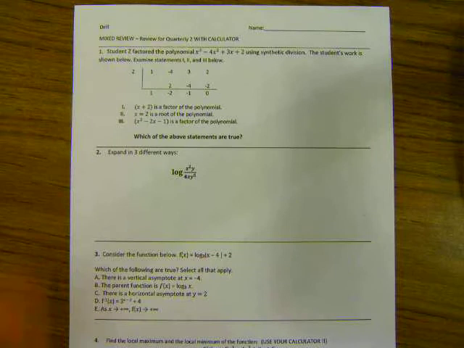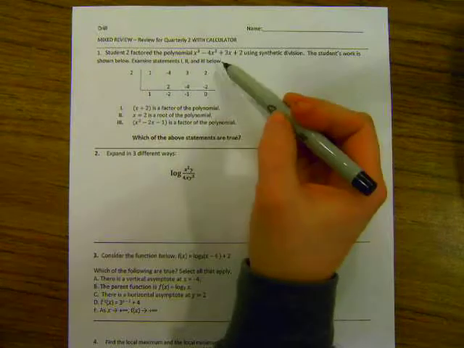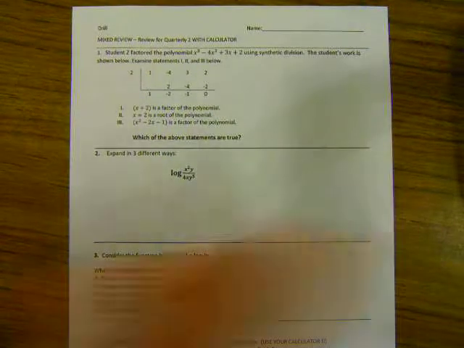Number one is a review of synthetic division. You will see synthetic division at some point on your quarterly. So let's take a look. The question says, examine statements 1, 2, and 3 below. They're right here. Which of them are true?